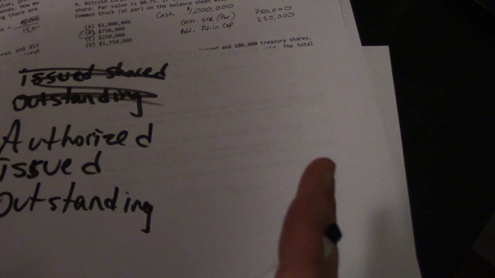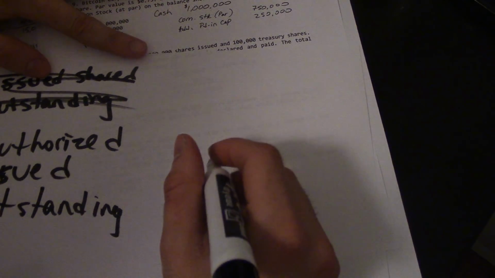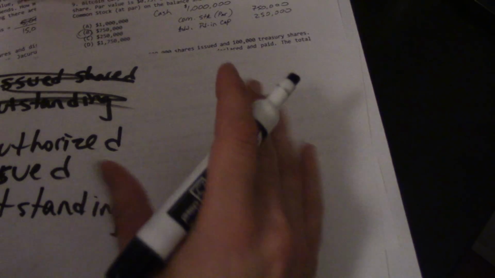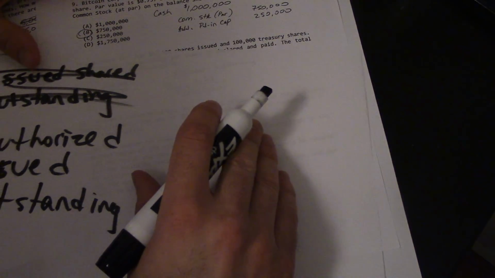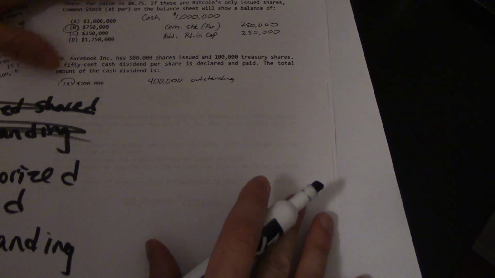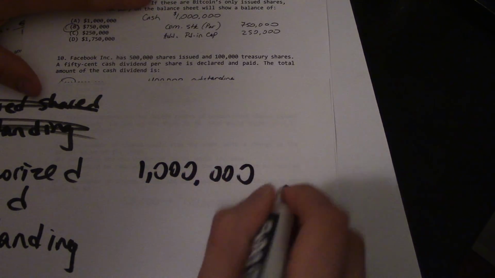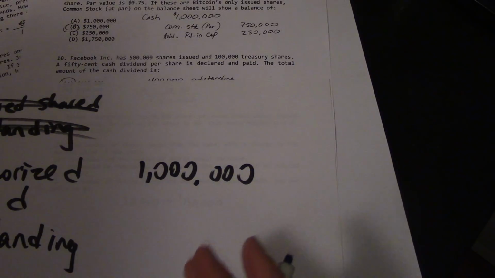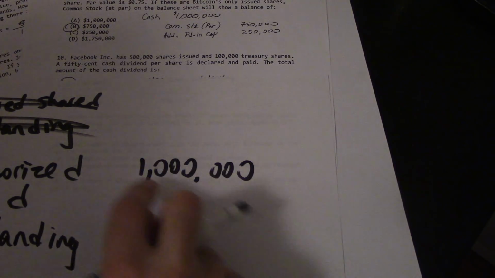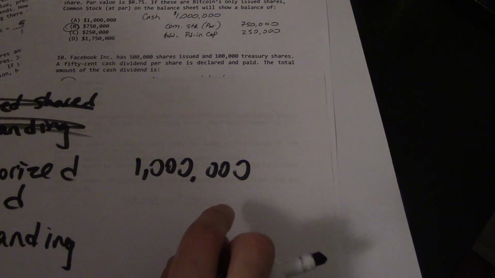Authorized is how many shares the board of directors authorizes the corporation to issue. So let's say the board of directors authorized 1 million shares to be issued. The company cannot issue more than what is authorized.